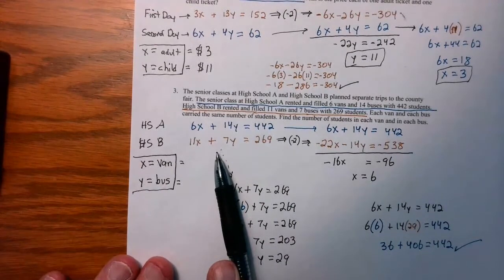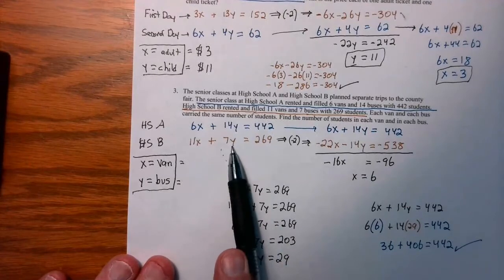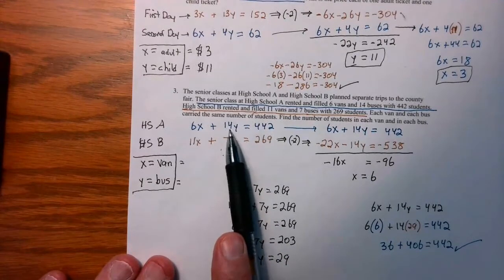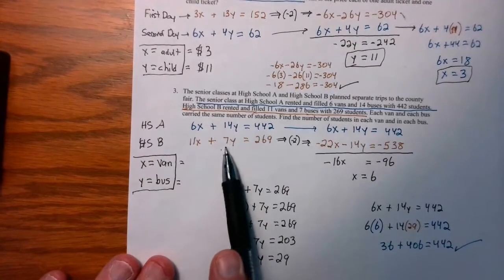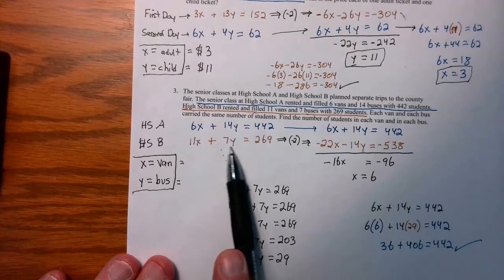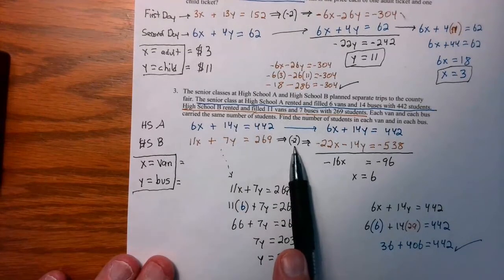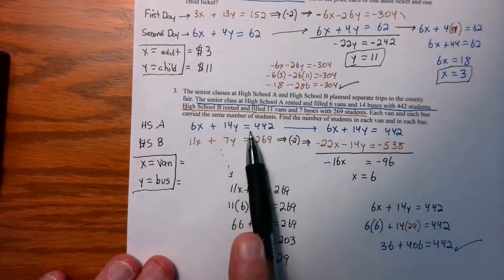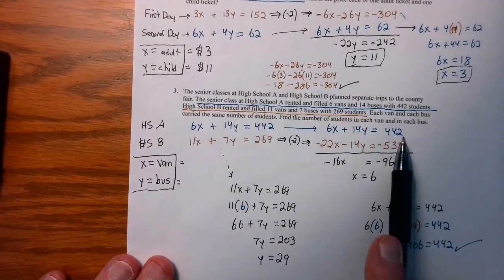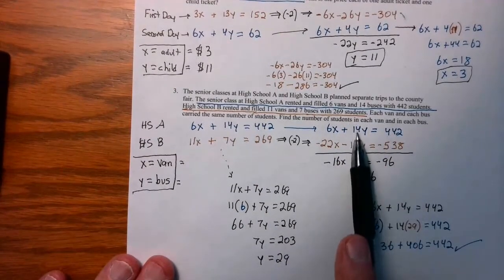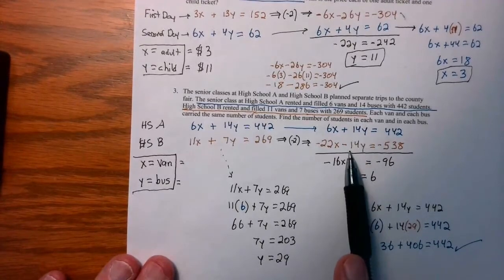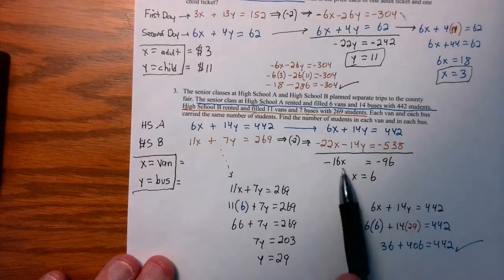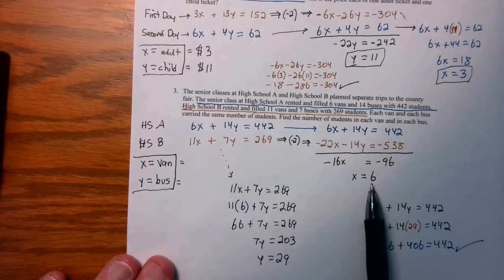What I decided to do was use elimination again, because I noticed 7y and 14y. If I just made this -14y, I could eliminate the y's. So I multiplied this whole bottom equation here times -2. I ended up with this right here. And I rewrote this top equation right here and added these 2 equations up to eliminate the y's, because 14y minus 14y eliminates the y's. When I solve this, I end up with x equals 6.